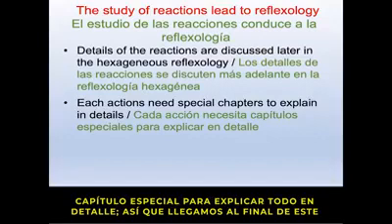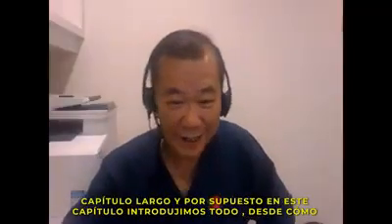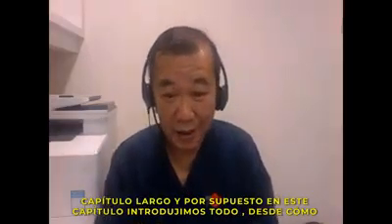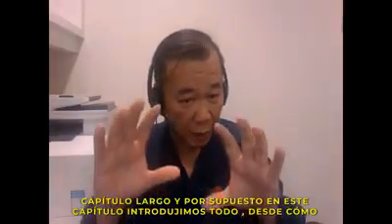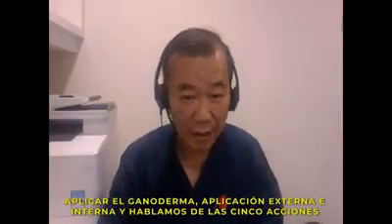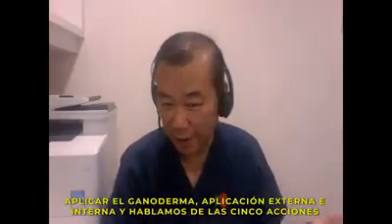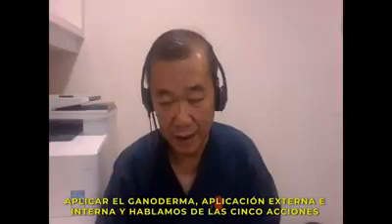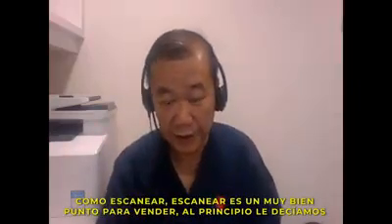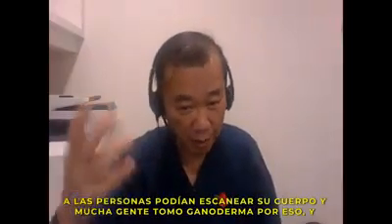So now we're coming to the end of this chapter. This is a long chapter, and in this chapter, of course, we introduce everything in a nutshell. We covered how to apply the Ganoderma, external application and internal application. We also talked about the 5 actions, and the scanning. The scanning is a big selling point. In the early days, we told people, you buy and you can scan the body, and many people took Ganoderma because of that also.